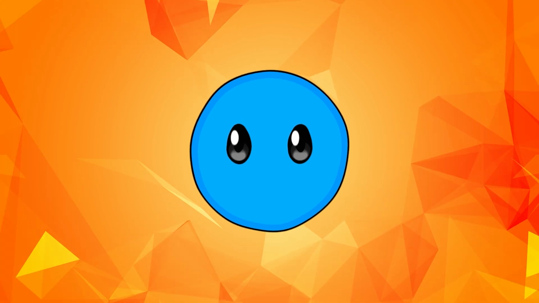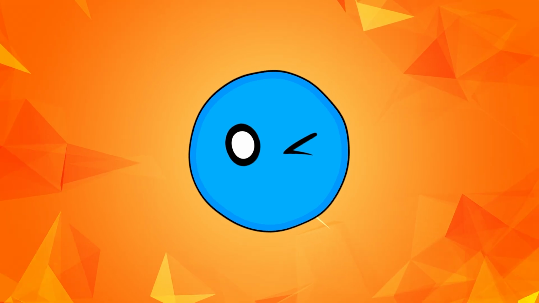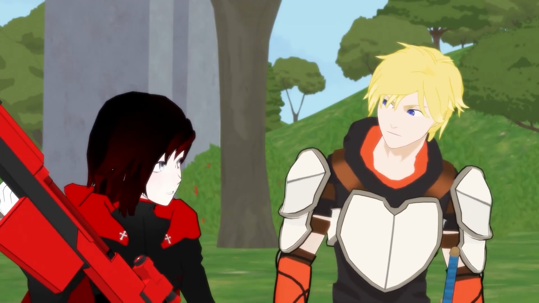So when you're gonna come up with a weapon for your character, try to imagine what sort of weapon they will invent. And it's even better if their weapon is also a gun.